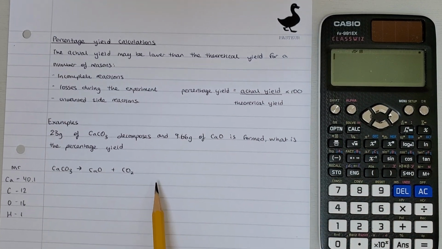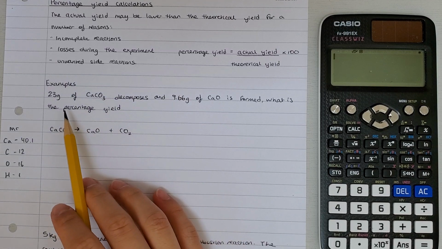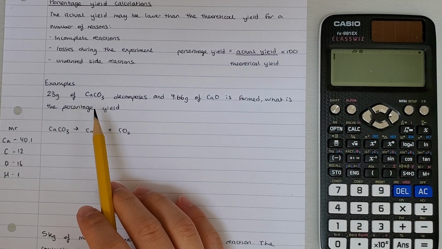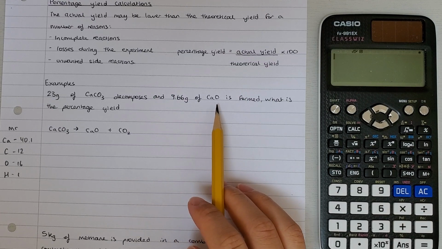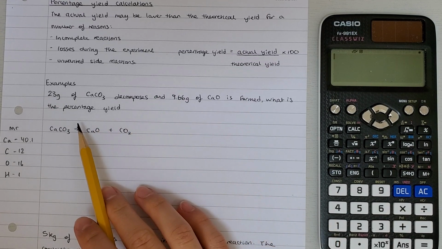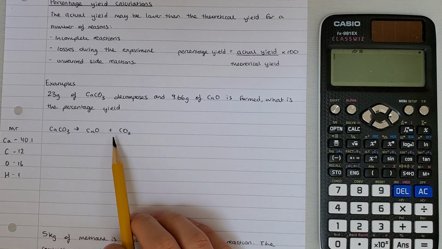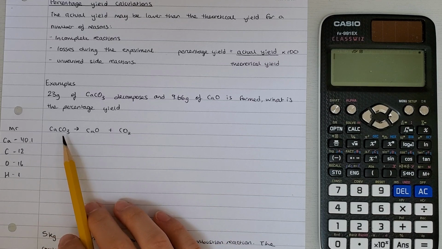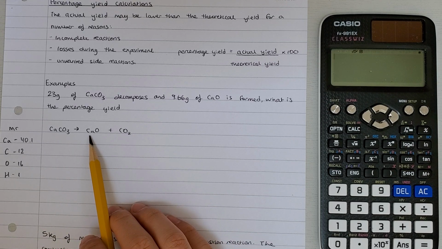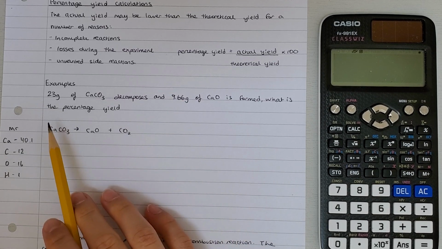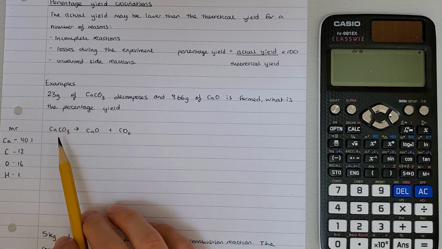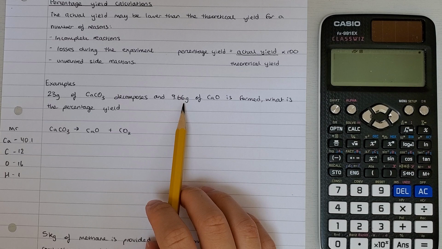So if we do some examples: 23 grams of calcium carbonate decomposes and 9.66 grams of calcium oxide is formed. What is the percentage yield? So we have the equation here. Calcium carbonate decomposes to calcium oxide and carbon dioxide. So we are told that 23 grams of calcium carbonate decomposes and forms 9.66 grams.